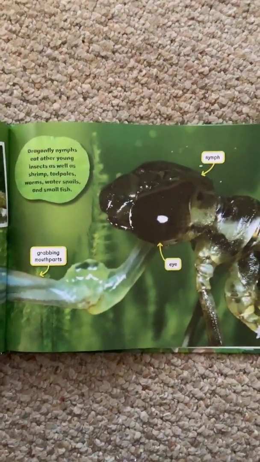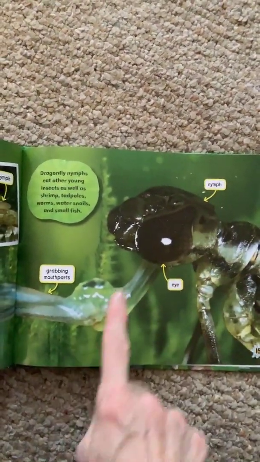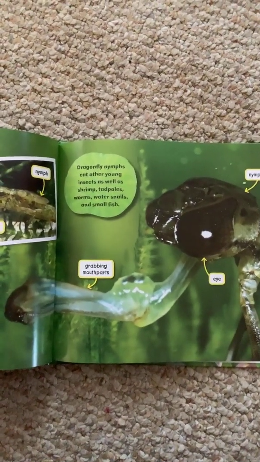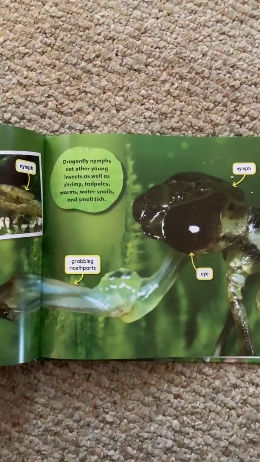And there's a picture of the nymph grabbing the tadpole. And the other young insects like shrimps, worms, water snails, and small fish.